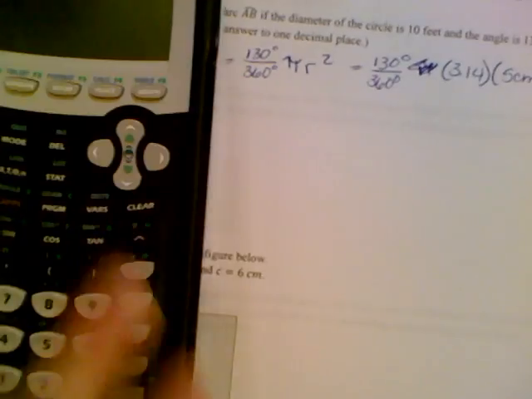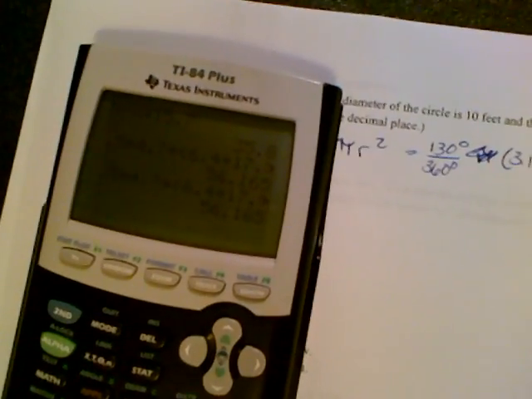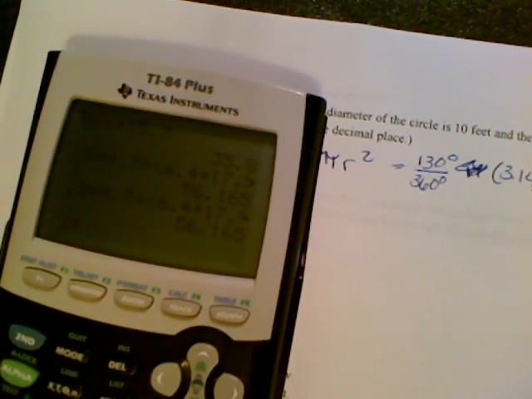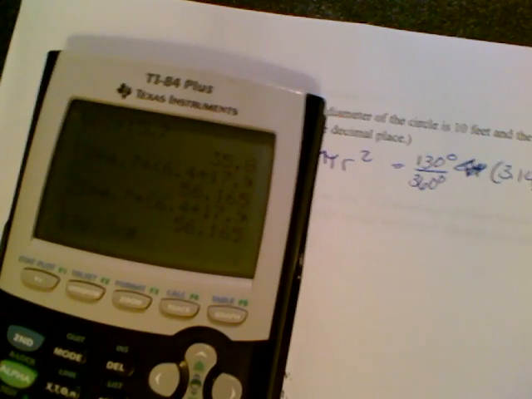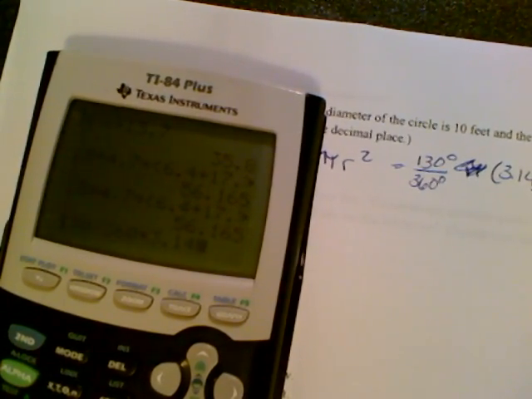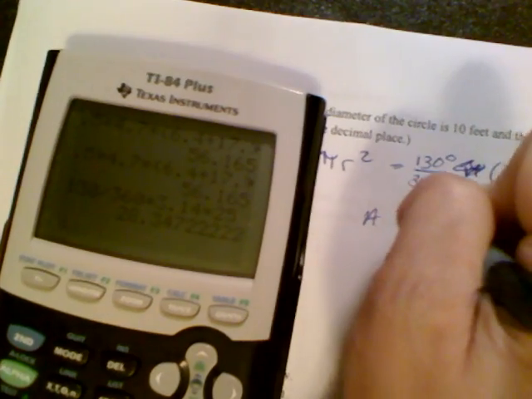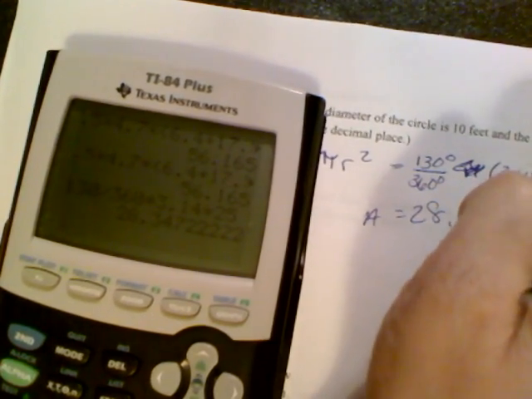So how do we figure that out? Nice handy calculator. So I have 130 divided by 360 times 3.14 times 5 times 5 is 25 equals, so our area is 28.34.